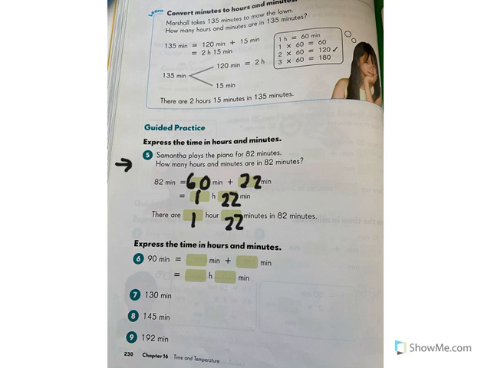Okay. Let's do number 6, and then I'm going to have you do the let's practice activity by yourself today. Okay. So 90 minutes, remember we need to break it into groups of 60 minutes again. So I have 60 minutes, that's equivalent to 1 hour, plus 30 more minutes would get us to 90. 60 minutes is the same as 1 hour and 30 minutes, okay?